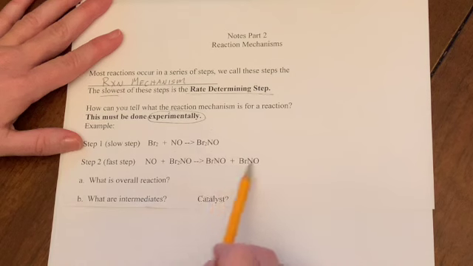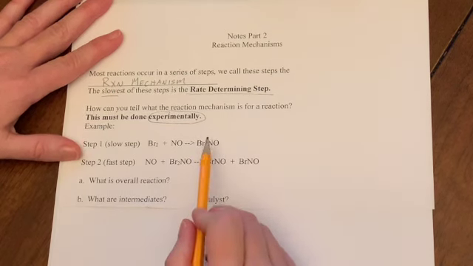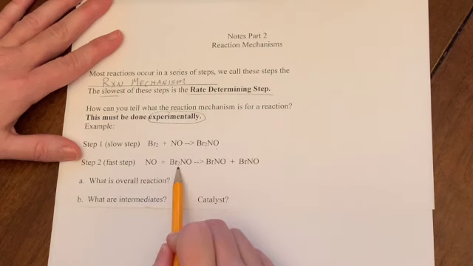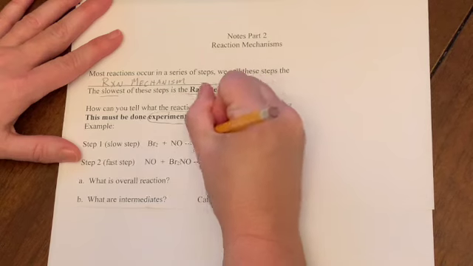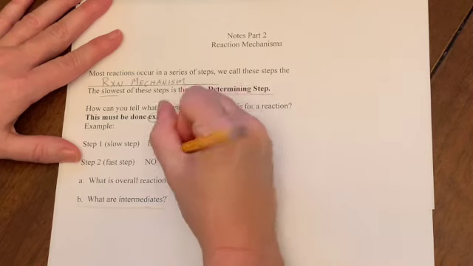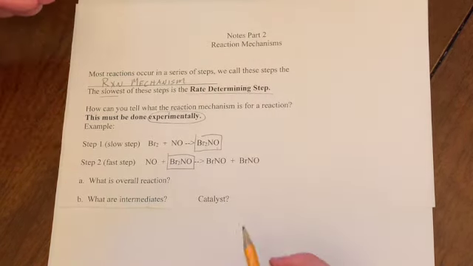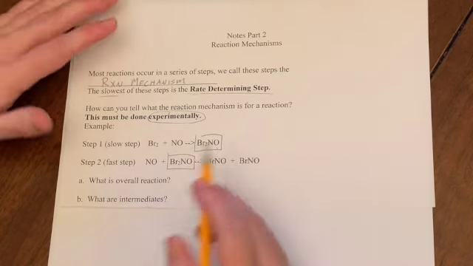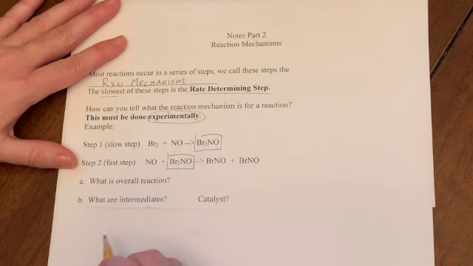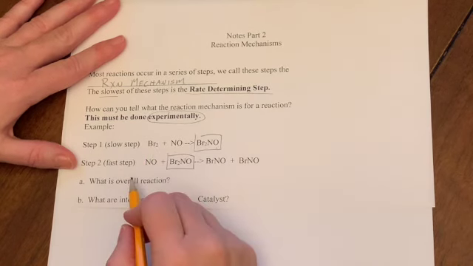NO, there's no NO by itself on the right, so no. Br2NO, yep, that's on the right, and it's over here on the left. Because it appears on both sides of the arrow exactly the same, it is not going to occur in our overall reaction.